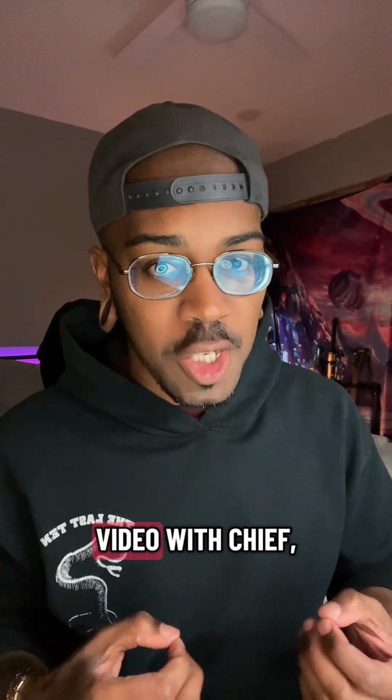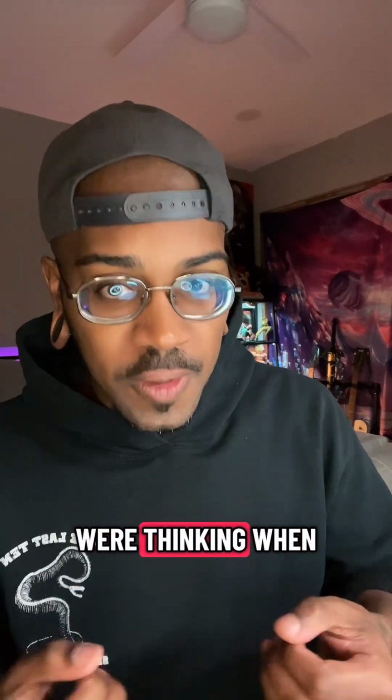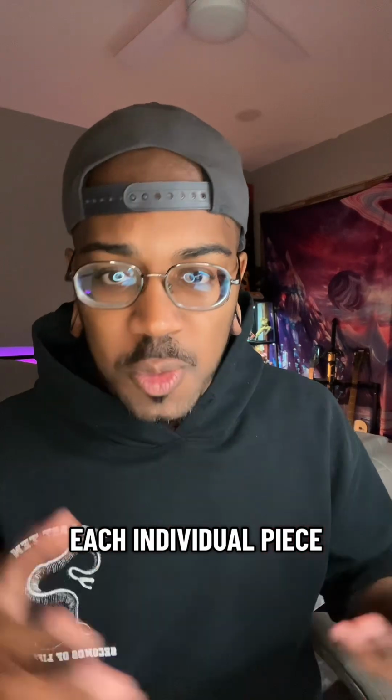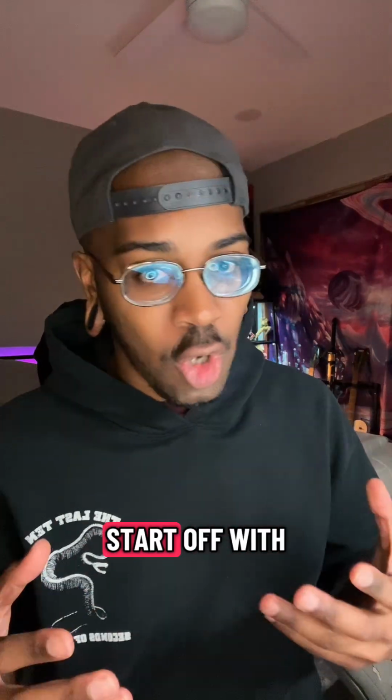Just like in my last video with Chief, I'm going to pick 4 facts about his conceptual process and what they were thinking when they were choosing each individual piece, which came together into the amazing character design that it inevitably became. So let's start off with Vader's helmet.